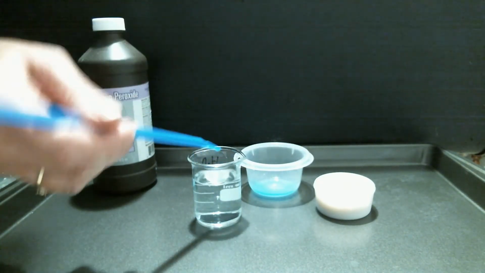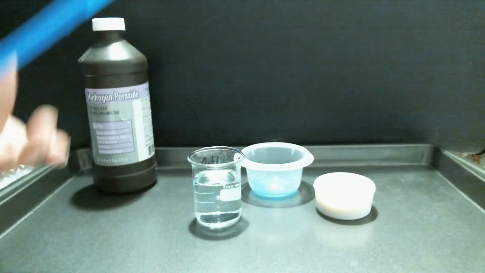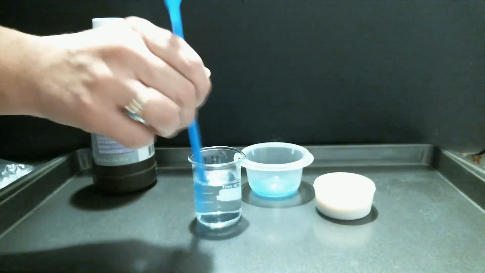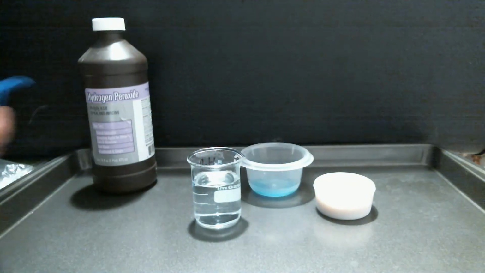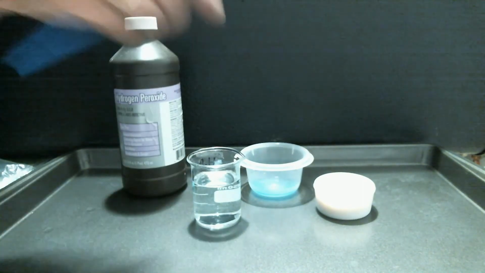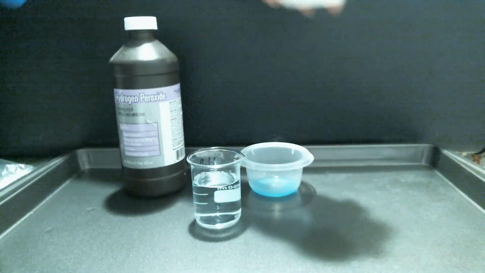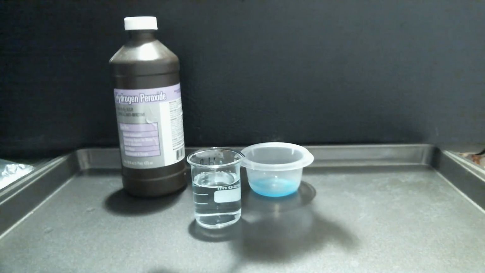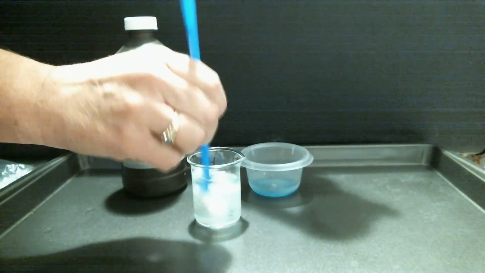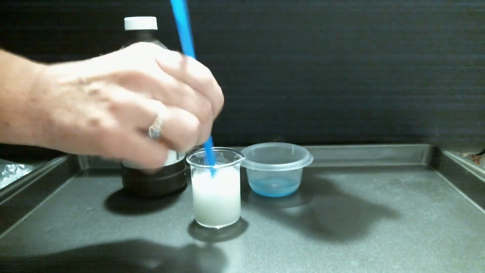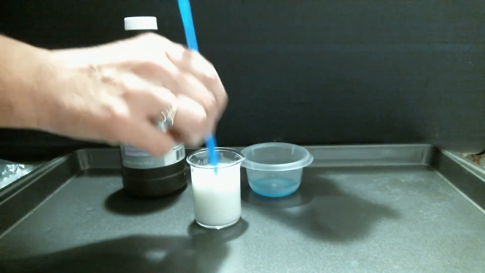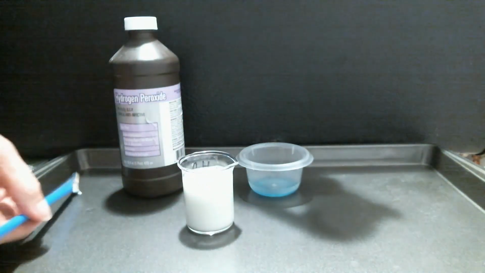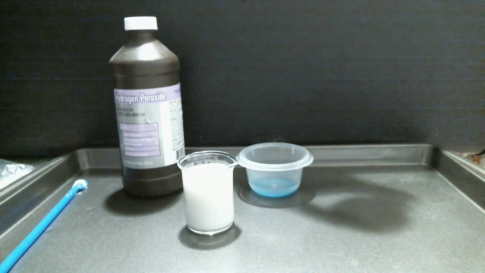We don't observe anything. Now, that's no guarantee that no chemical reaction is happening, but I'll tell you, there's nothing happening here. We just now have a mixture of hydrogen peroxide and dish soap. But what happens when I add a scoop of yeast? Let's see. Let's give it a second and watch.